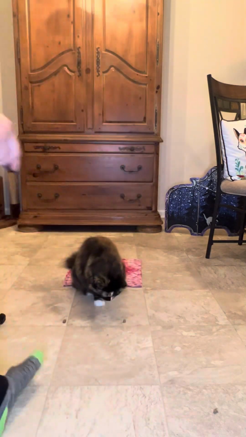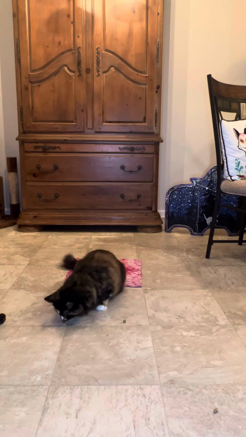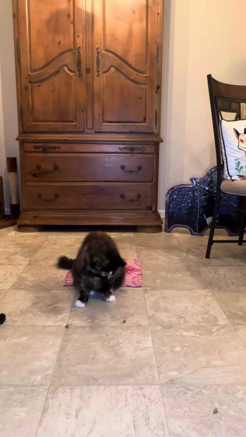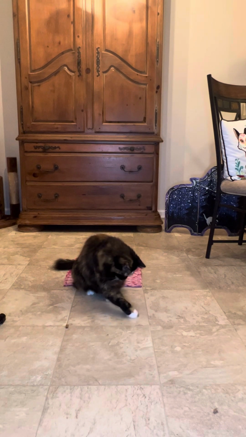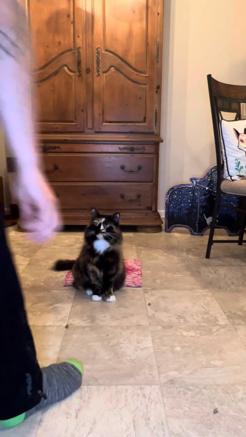Very similar to the first setup. So went to access the duck, did not access the duck, says to the ahi tuna, get out of here.